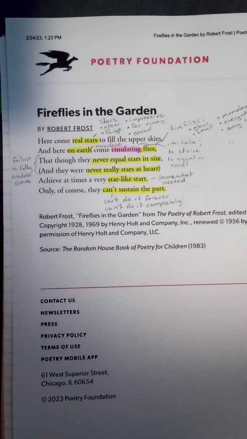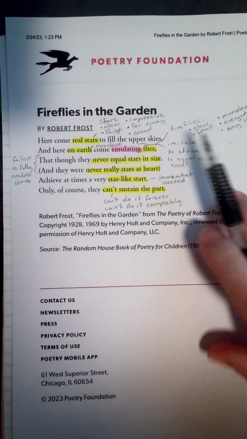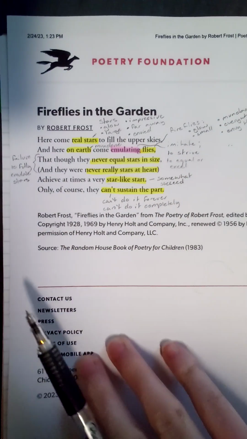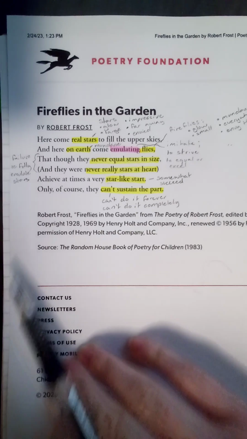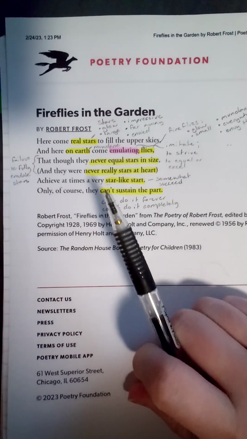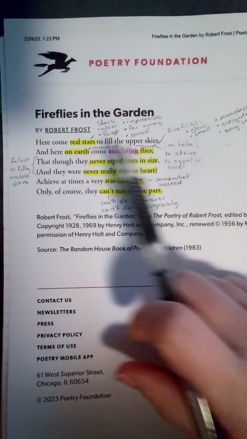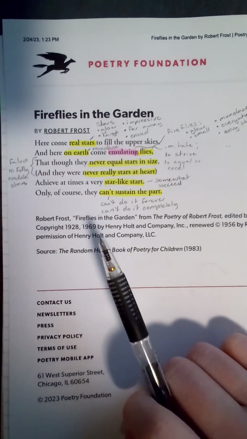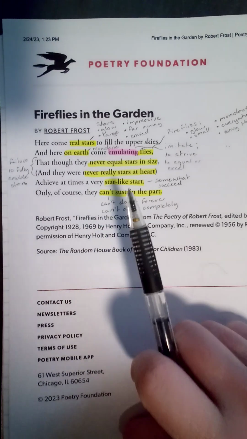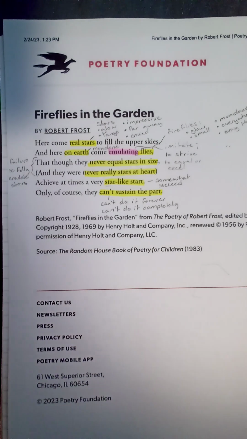Even little fireflies, as mundane and common as they are, they can be a little bit star-like. They can be a little bit as impressive as celestial bodies that are far away and huge and really bright. But, of course, they can't do it completely. They can't sustain the part. By their nature, they're fireflies.